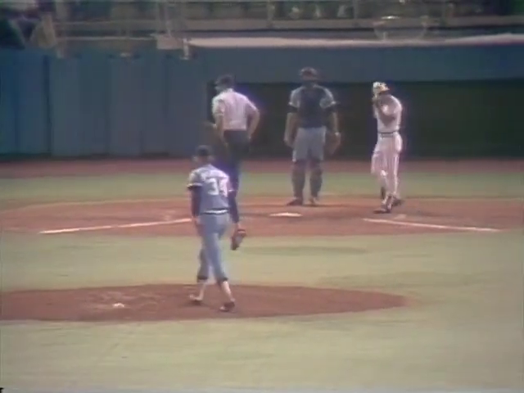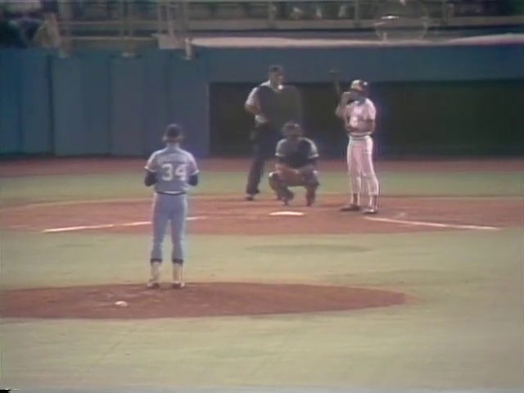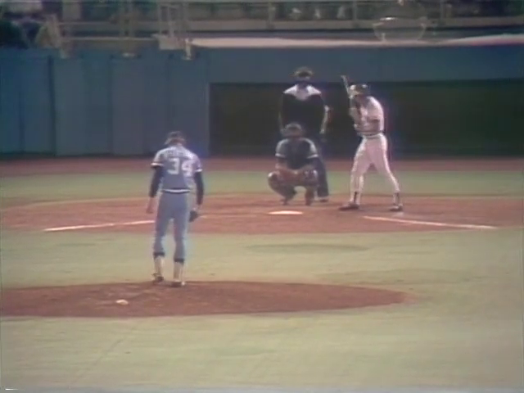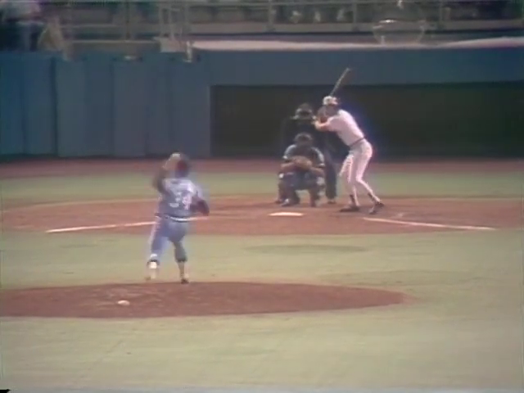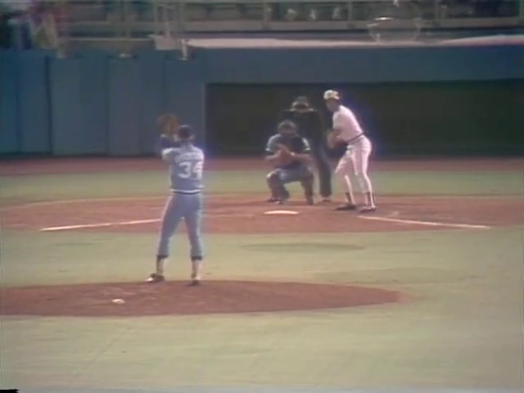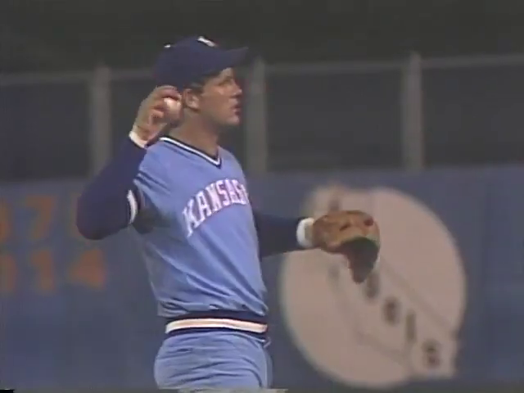Leading off the 6th for the Blue Jays, the right fielder, number 1, Bob Baylor. Splittorff offers to Bob Baylor and a ground ball to third baseman George Brett. Over to first base for the out. So Baylor retired here in the 6th inning. Baylor's now 0 for 3.